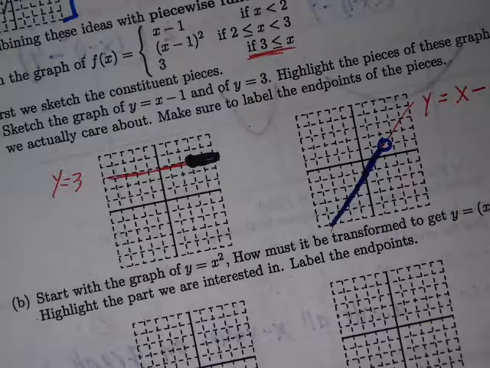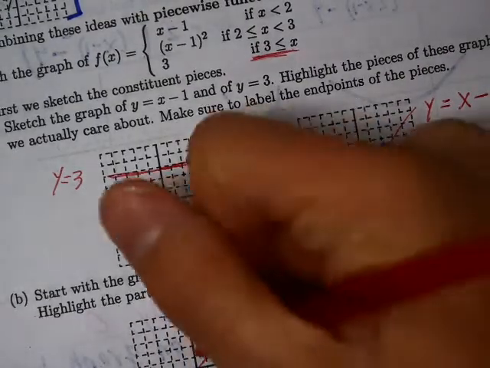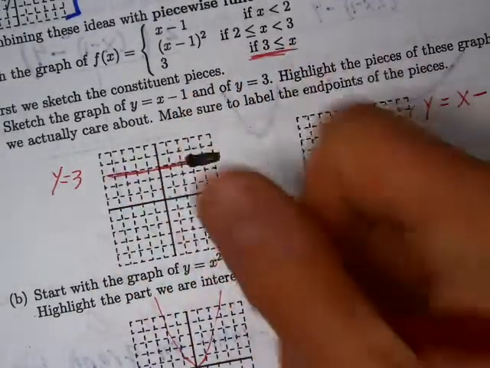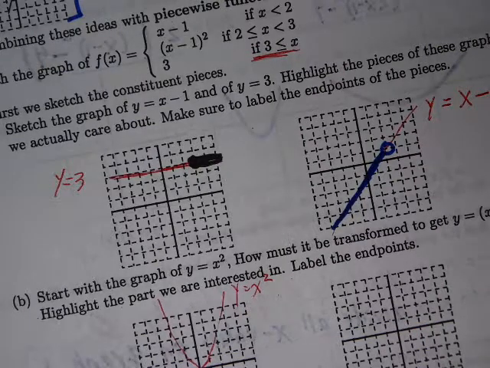And the last one I want to think about is (x minus 1) quantity squared. And let's think about that. Maybe you can just already picture what the graph should look like by starting with x squared, but let's go through all the steps. To get that picture, you should start with the graph of y equals x squared. There's y equals x squared. And how do I shift it to get (x minus 1) quantity squared? To the right by 1.